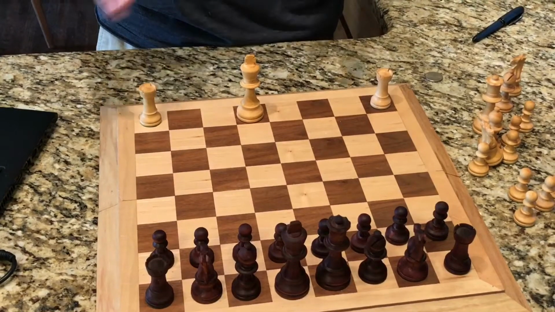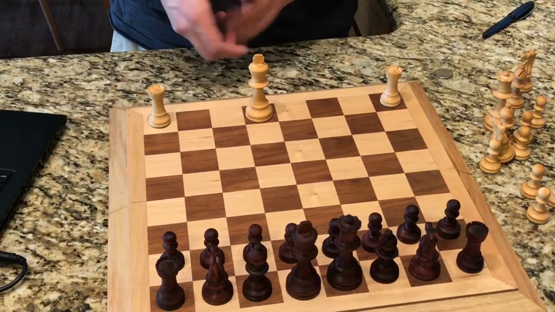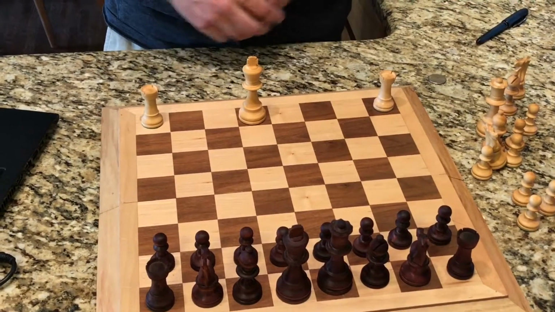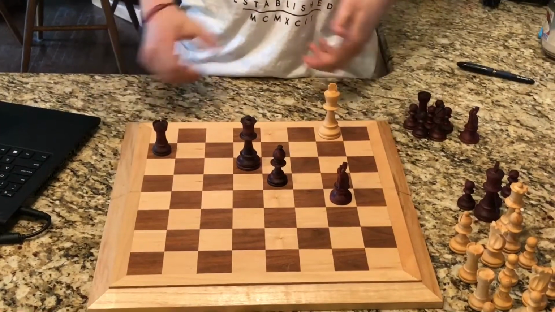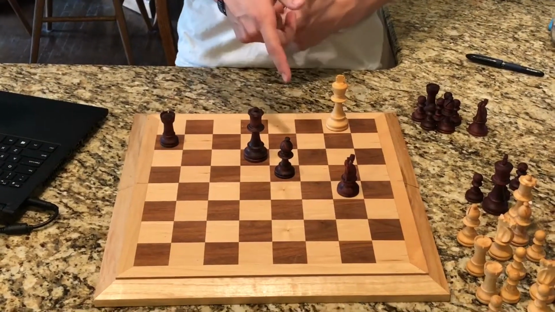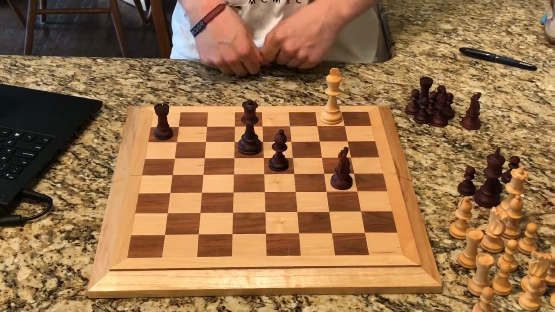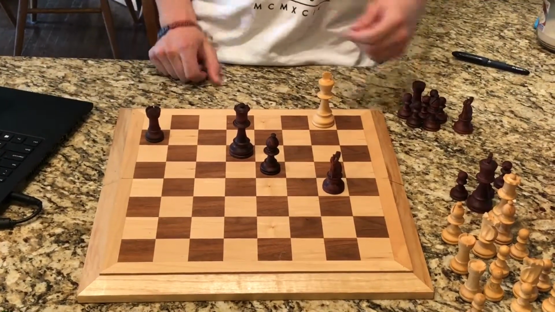So one thing you can absolutely not do is, if you are put in check, you cannot castle out of check just to defend that check. So right now I have set up a hypothetical situation where black is about to checkmate the king, and if he does that, he wins the game.